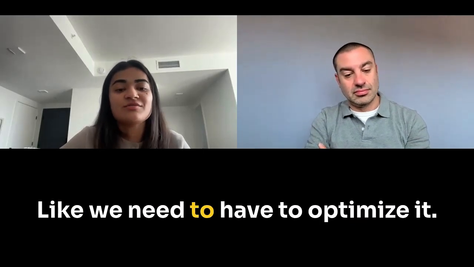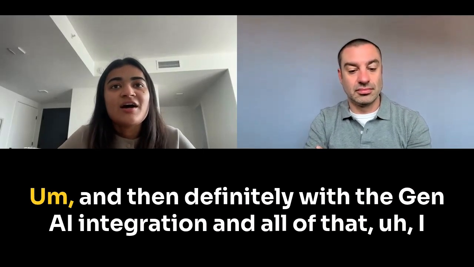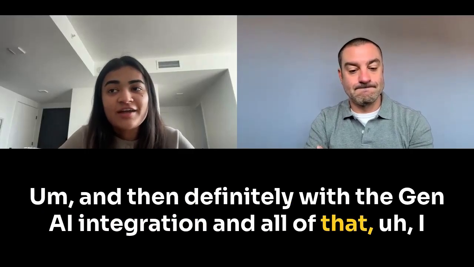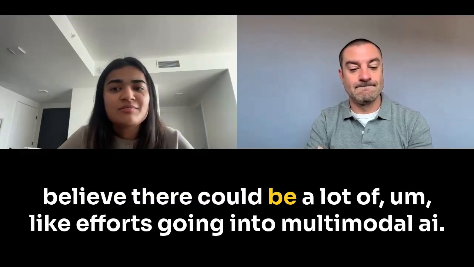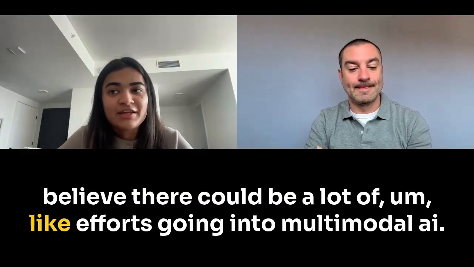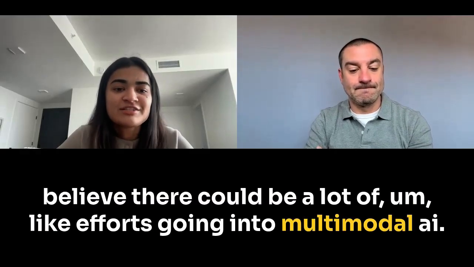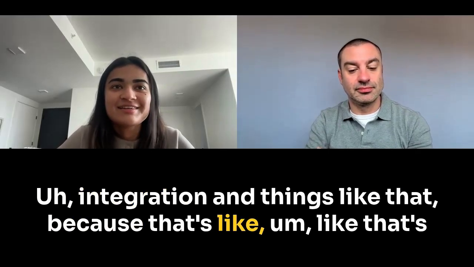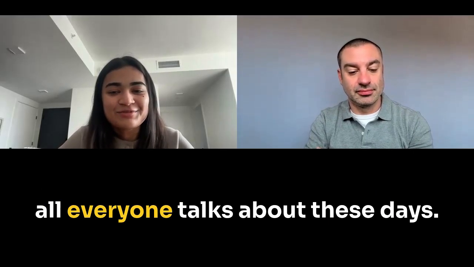We need to optimize it. And then definitely with the Gen AI integration, I believe there could be a lot of efforts going into multimodal AI integration, because that's all everyone talks about these days.